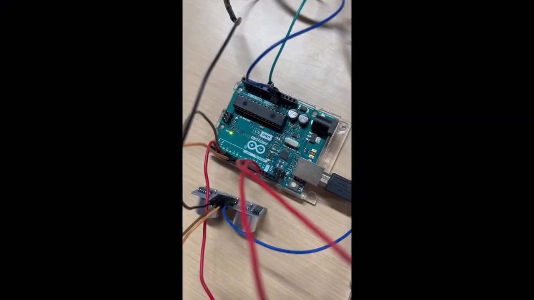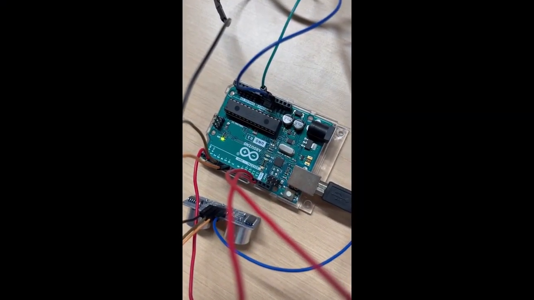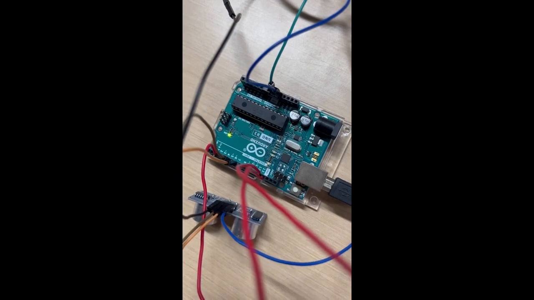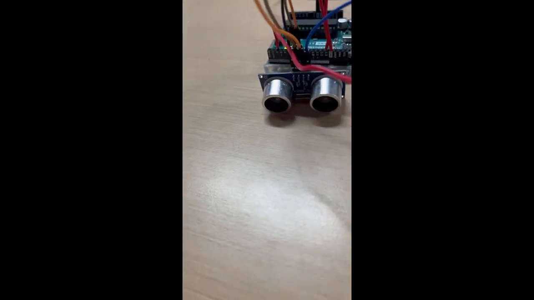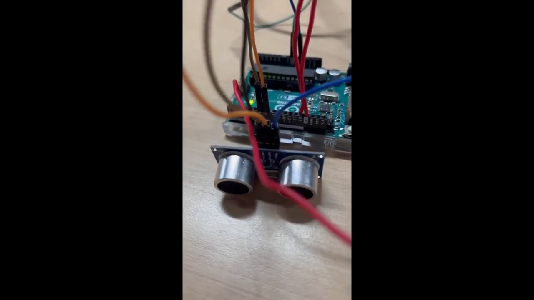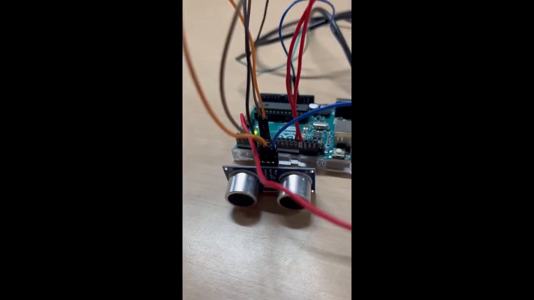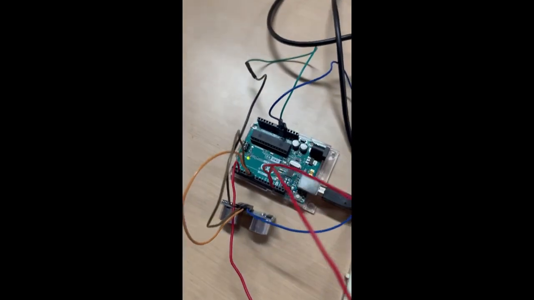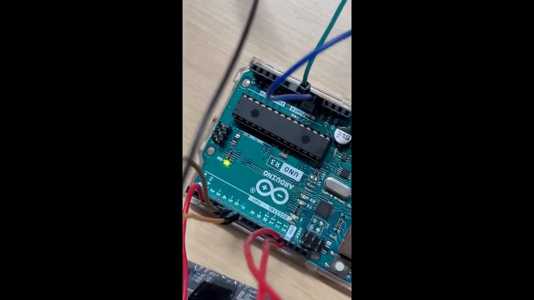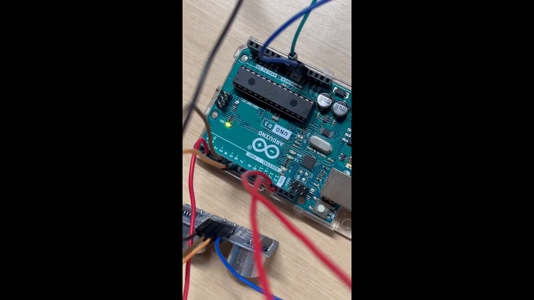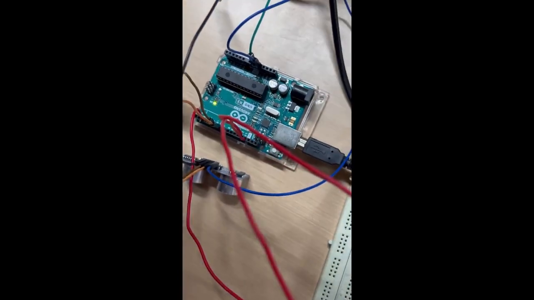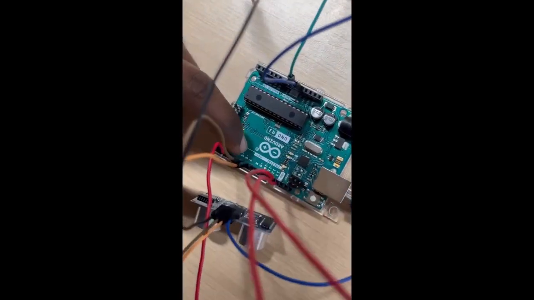Now we will explain the working of the automatic collision warning and avoidance system made using this Arduino and ultrasonic sensor. So this is the ultrasonic sensor. The sensor has 4 pins: VCC, ground and 2 data pins. The VCC is connected to the 5-volt pin of the Arduino and the ground is connected to the ground of the Arduino. These 2 pins power the sensor. And then the 2 data pins are connected to pin 6 and pin 7 of the Arduino.